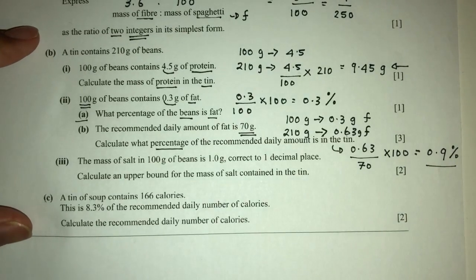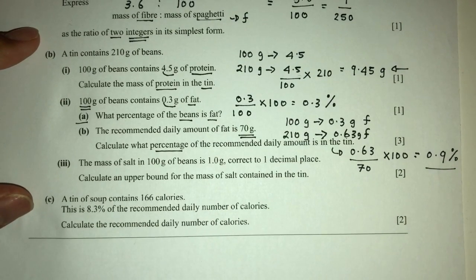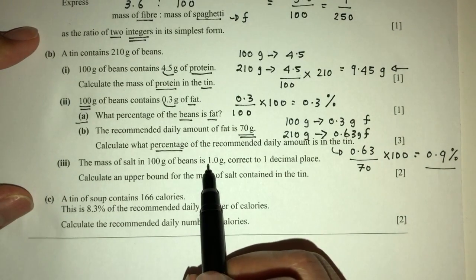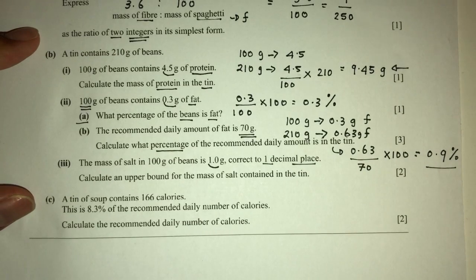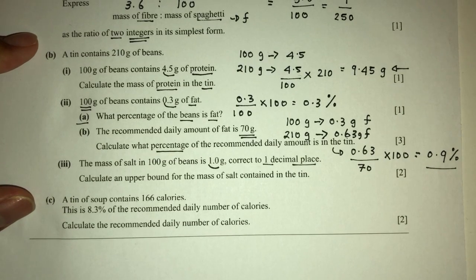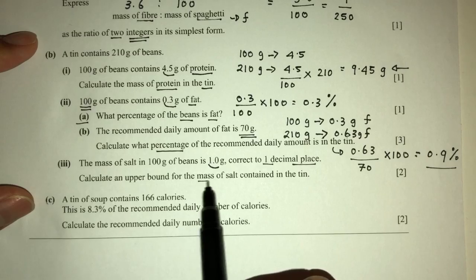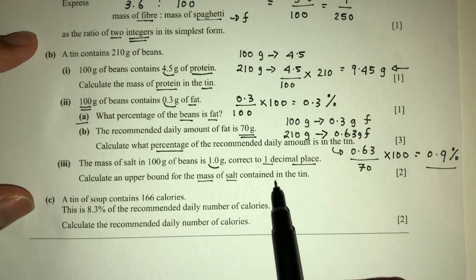Now for part 3, the mass of salt in 100 grams of beans is 1 gram, correct to 1 decimal place. Now let's see, calculate an upper bound for the mass of salt contained in the tin.